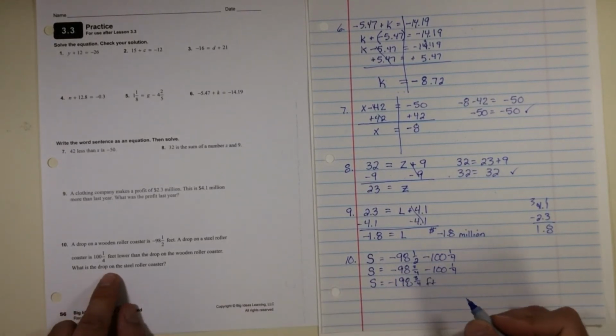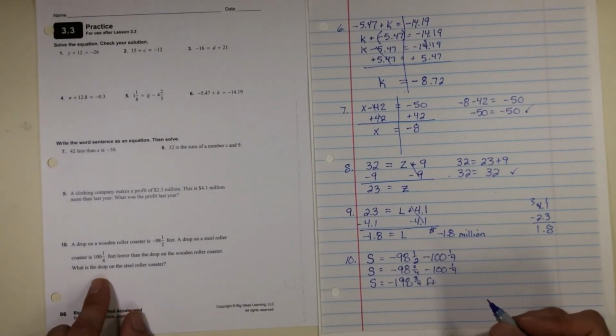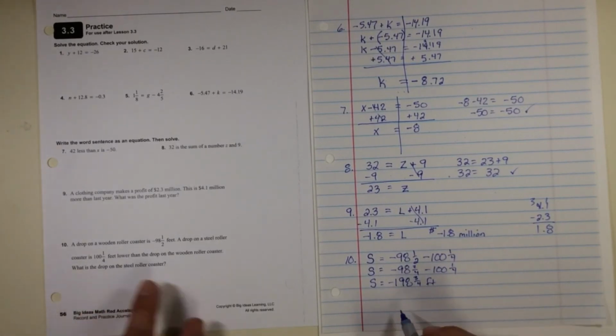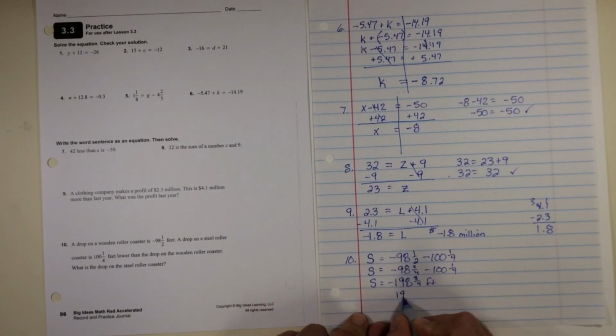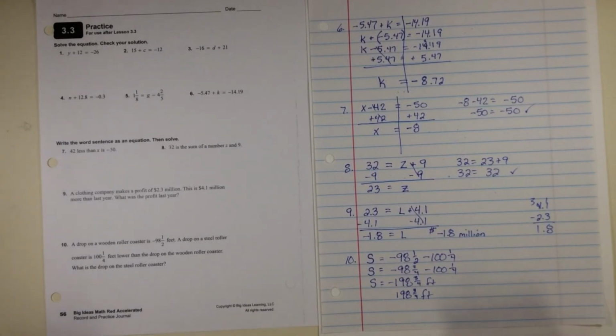It says, what is the drop? So a little confusing because the drop is 198 and 3/4 feet. The drop, it's not a drop and a negative. That would almost be like it's actually going up. So what is the drop on the steel roller coaster? It's dropping this much. So I'm going to put dropping 198 and 3/4 feet.